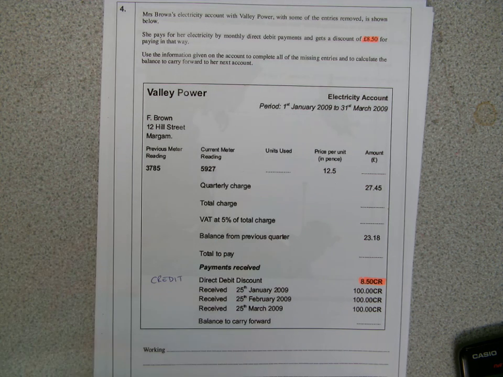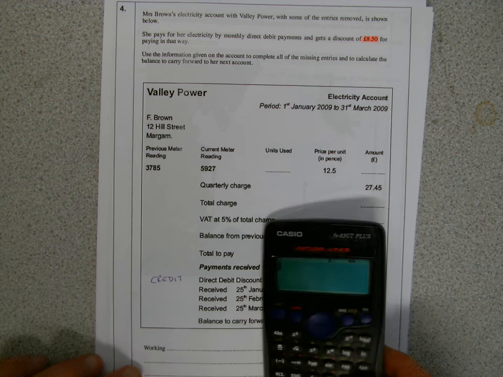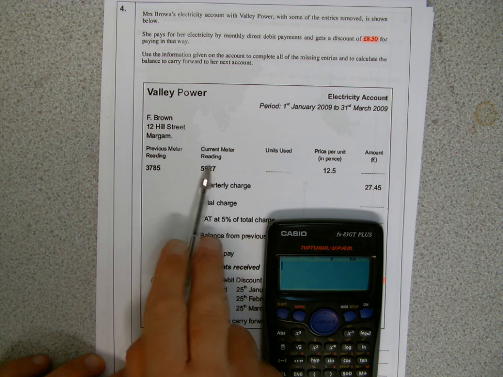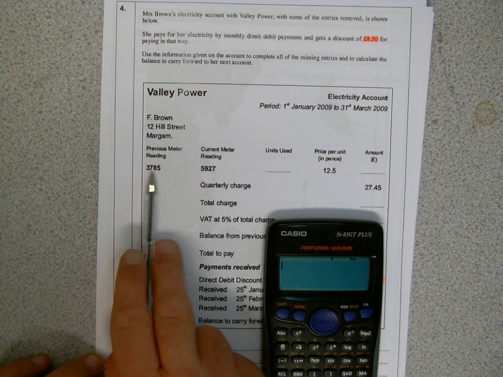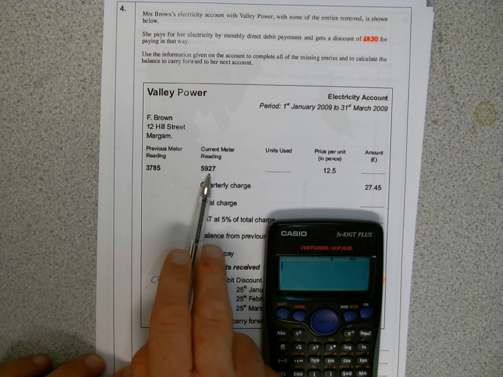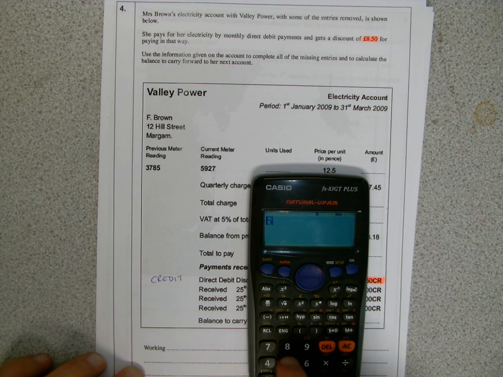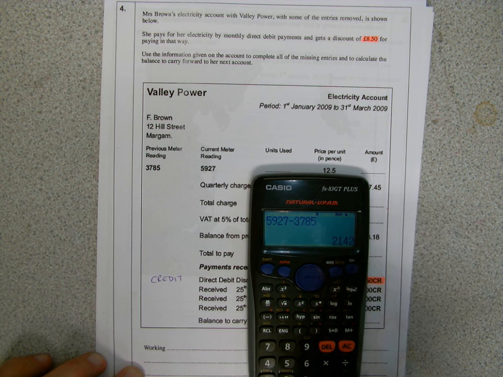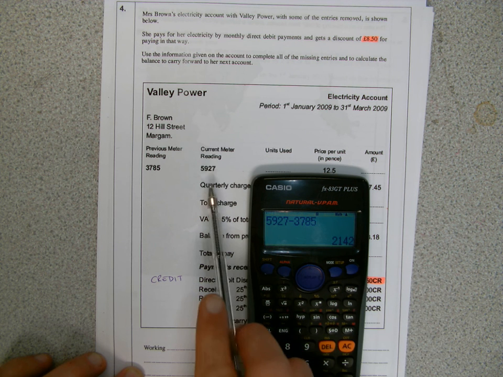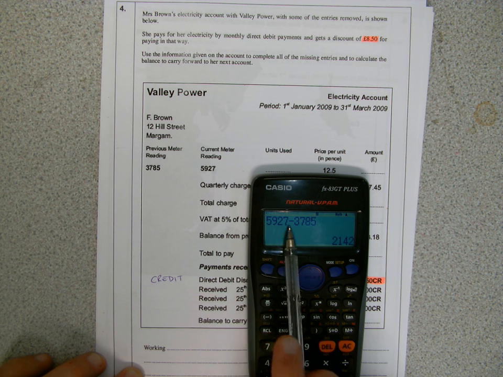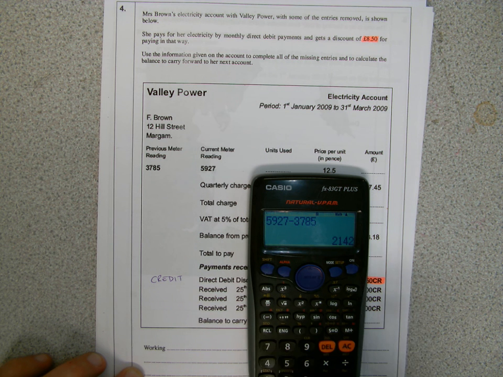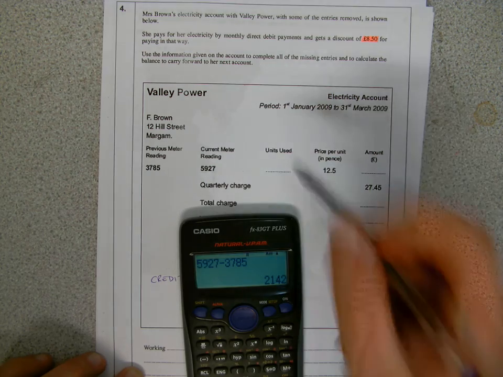Let's fill in this first blank here, and it says units used. Of course, to get units used, what you need to do is take the current meter reading, and take away the previous meter reading. You can see this number's higher because electricity is being used, right? So we just take them away to work out units used. So 5927 take away 3785, we get 2142. It's important to check those numbers are the same that I've written in, to make sure we haven't made a mistake. And indeed it comes out to be 2142. So that's how many units have been used.